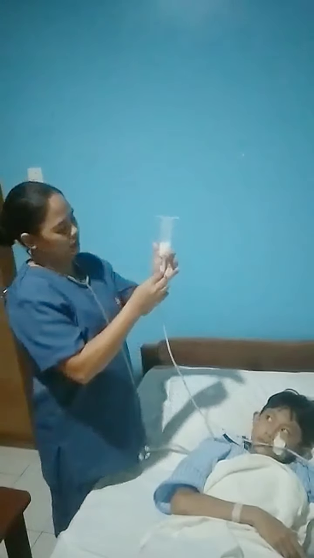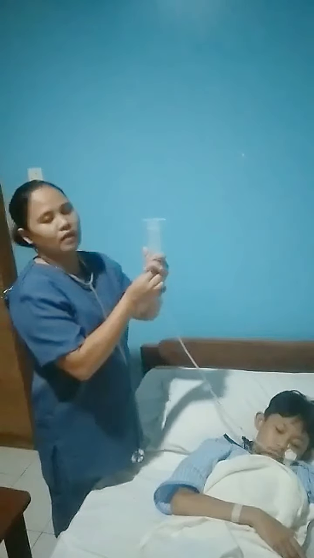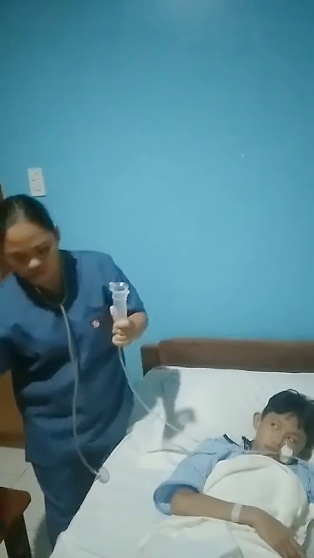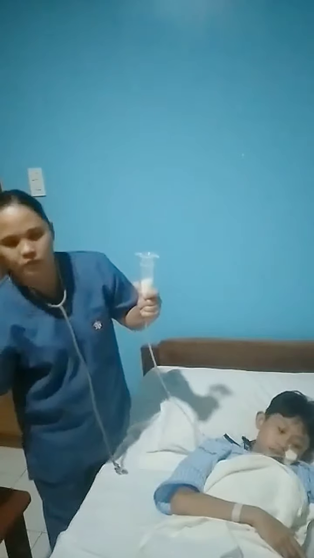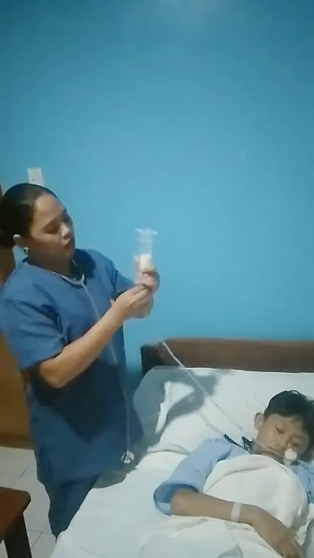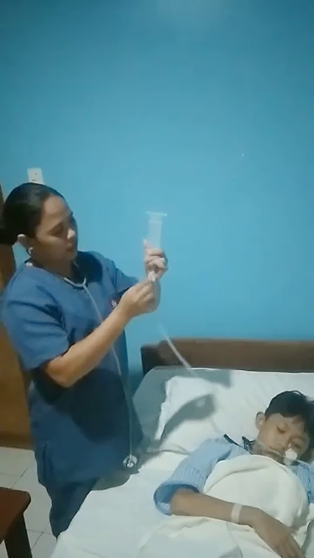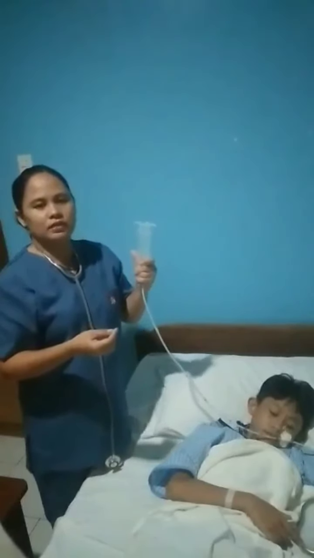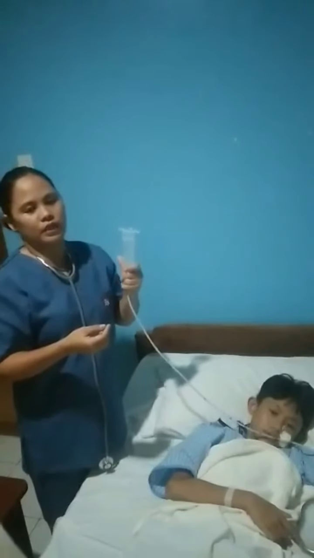Let go of the kink. Kink it back. And go on with your feeding again. Let go of the kink. Kink it back. Now let's proceed to the last flushing. The last 10 ml must be flushed in the tube to get rid of possible blockage that might have stayed during your feeding.